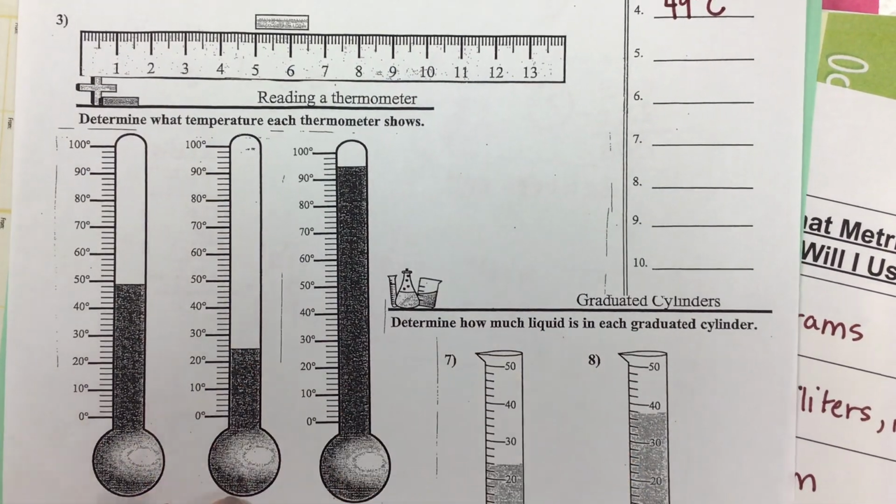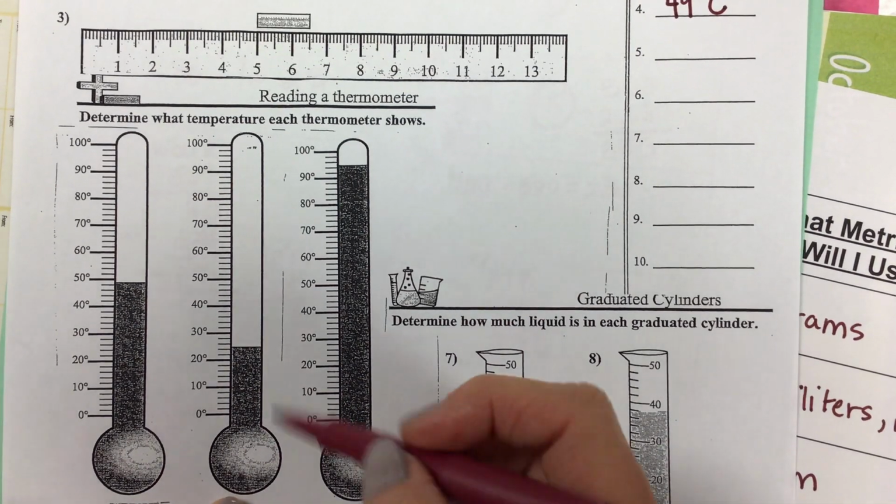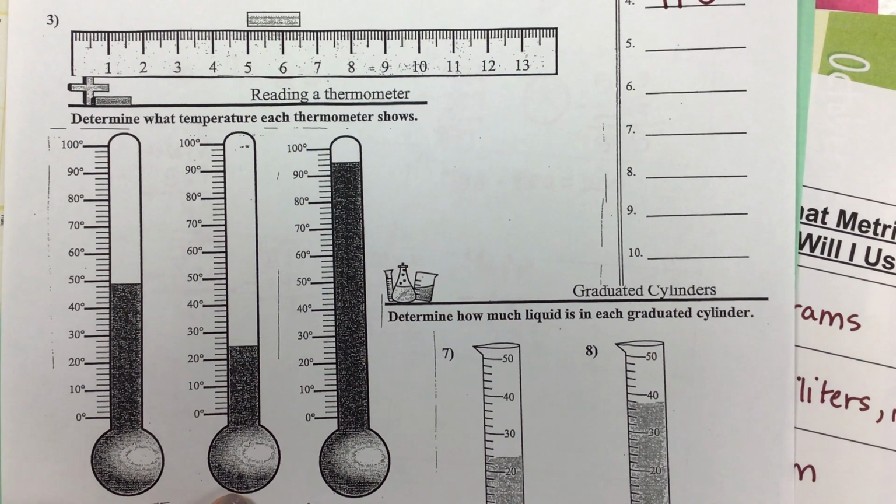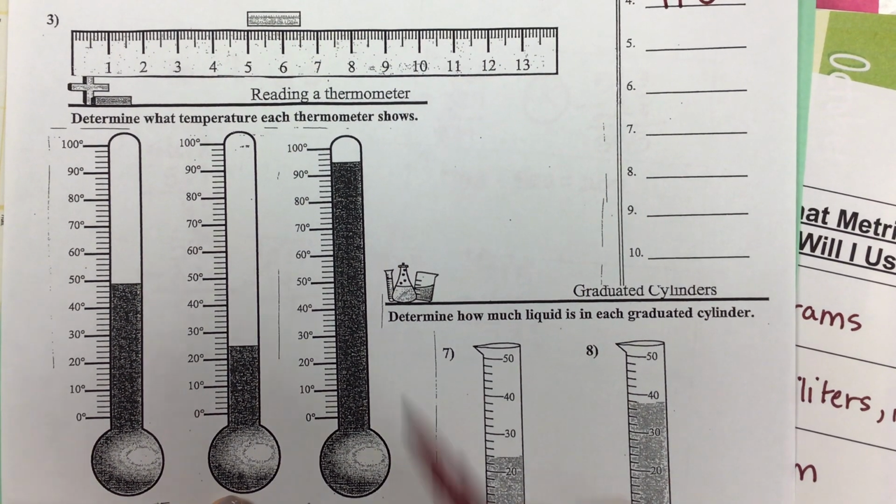What is this one measuring at? Again, we're counting by 2s. I should see more than 2 hands up. There's about 10 people that just did this. Levi.